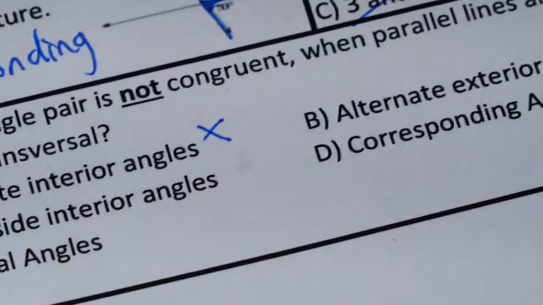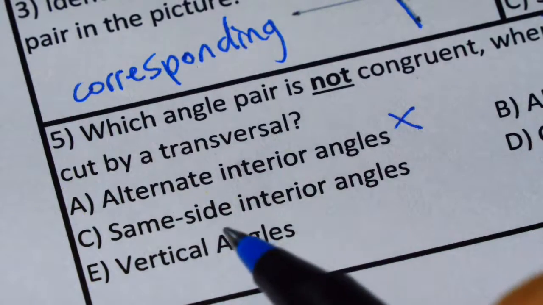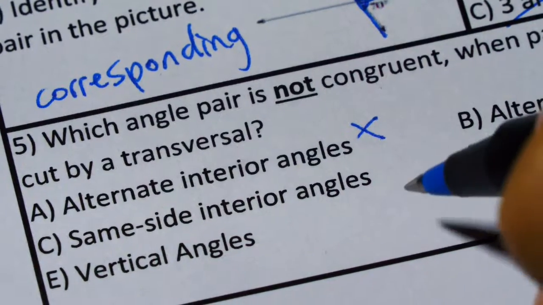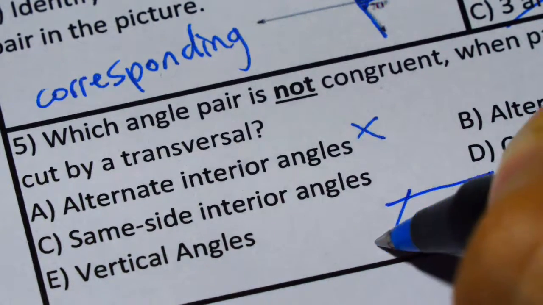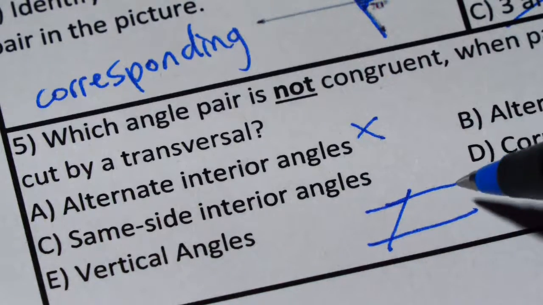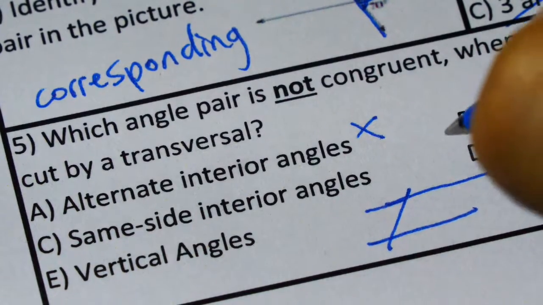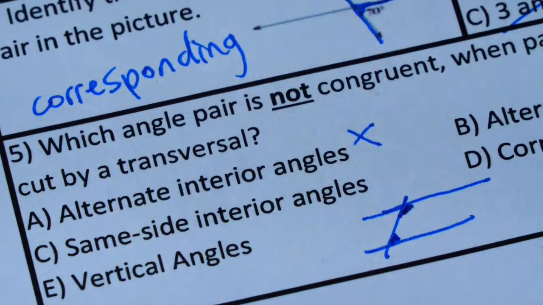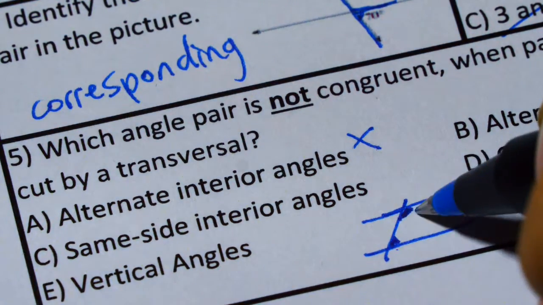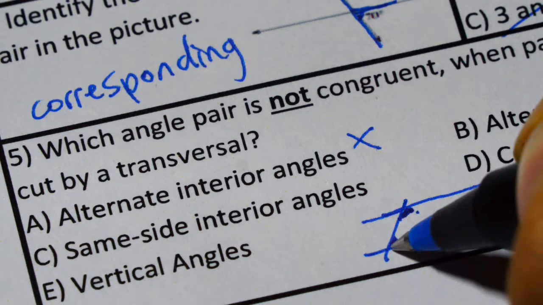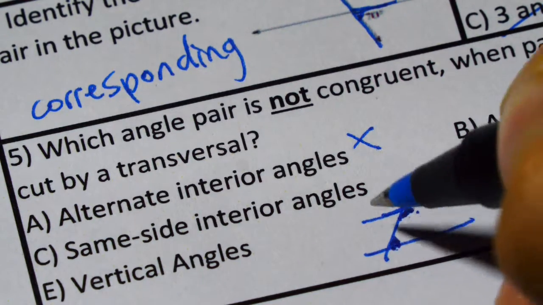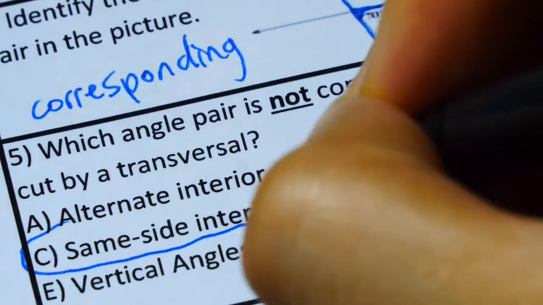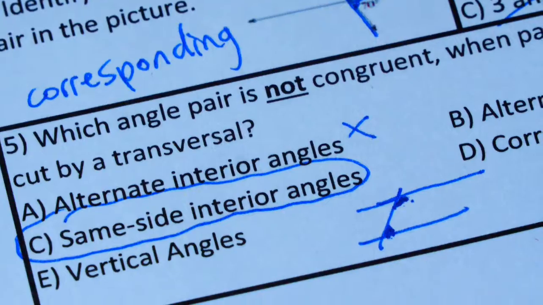They are the same. So alternate exterior angles are congruent. It's not correct. See, same side interior angles. This means if we have parallel lines and it's cut, same side interior angles are here, these two inside. These two are not the same, okay? They are not congruent. So same side interior angles are not congruent. This is correct. They are not the same.